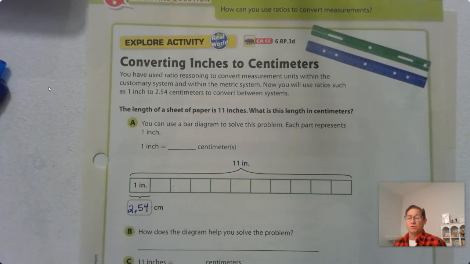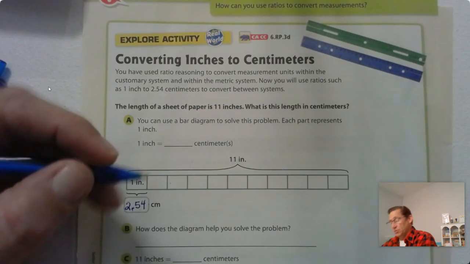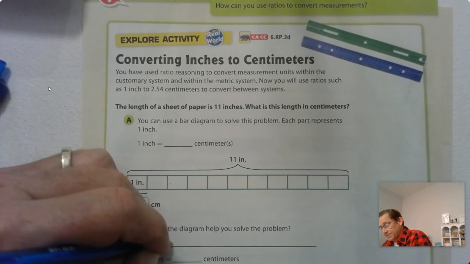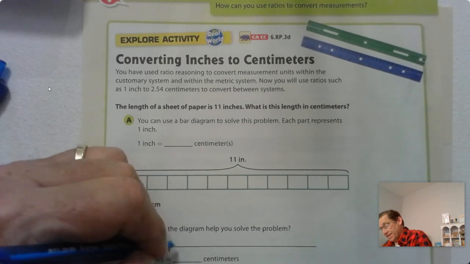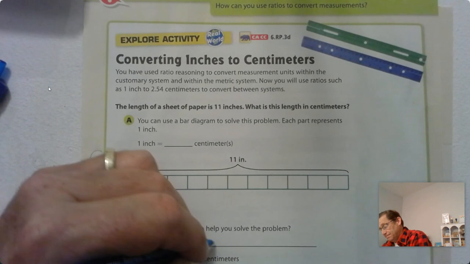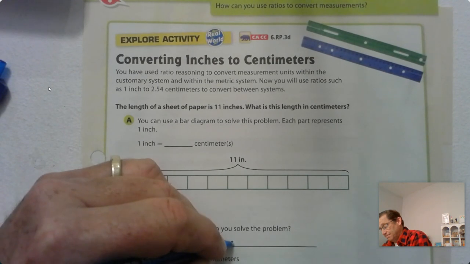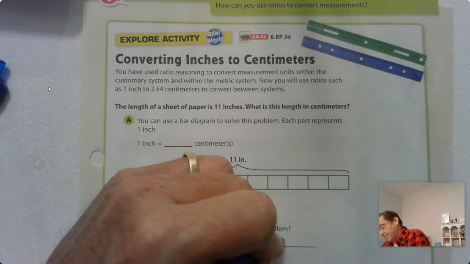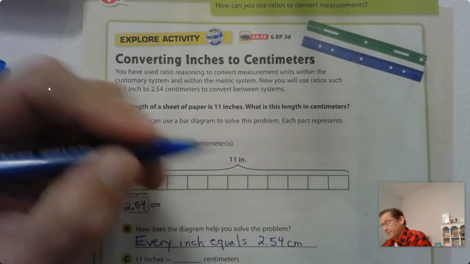So couldn't we just multiply 11 times 2.54? Of course. Okay, so every inch, how does the diagram help you solve it? Because every inch equals 2.54 centimeters.